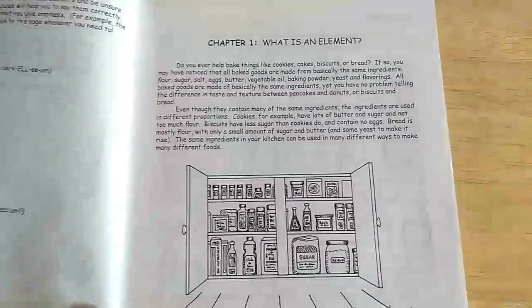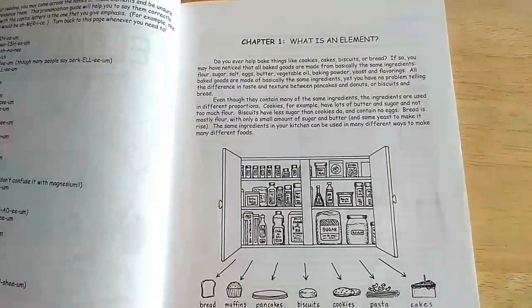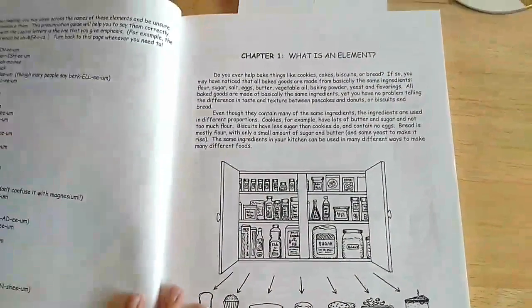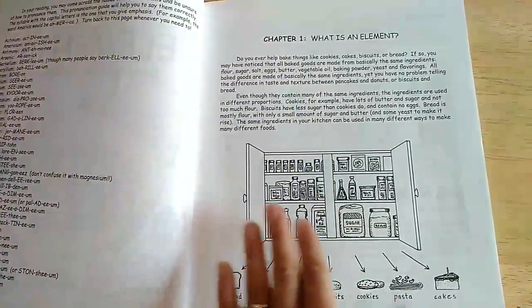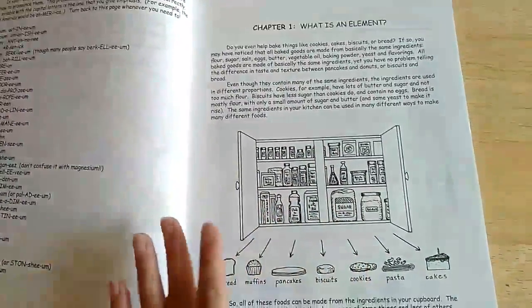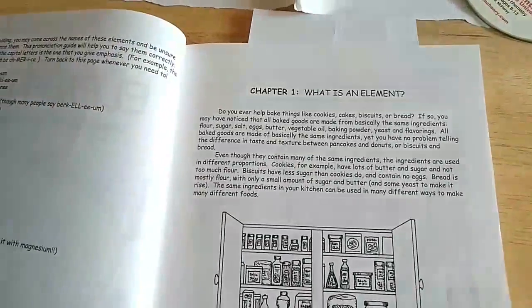So depending on how often you use this, you could have this done. If you do this a few times a week, you could have this done in 8 weeks. That's actually what we did. We did a chapter a week. We spent about 3 days on each chapter. Anyway, so this is chapter 1.